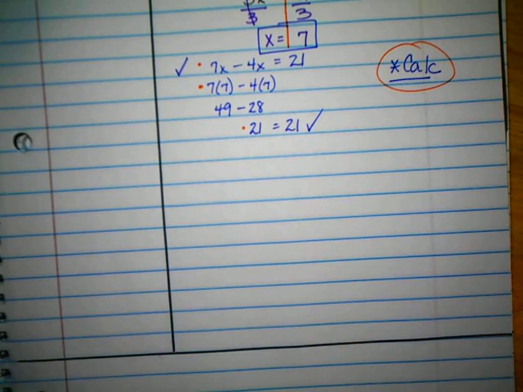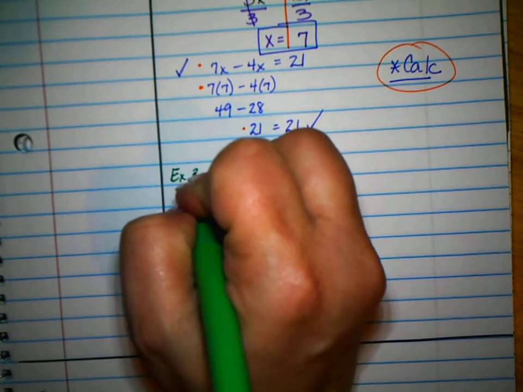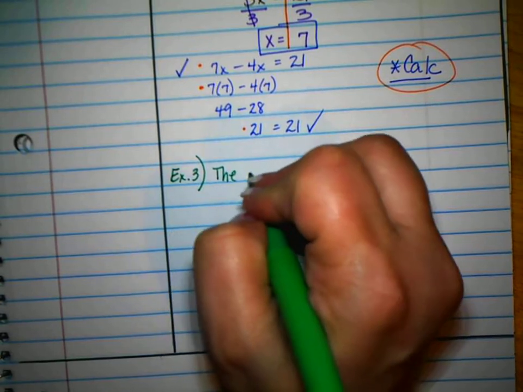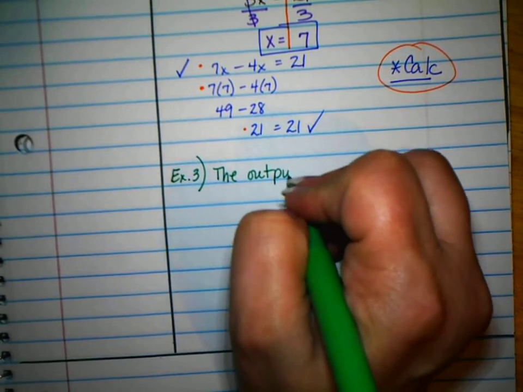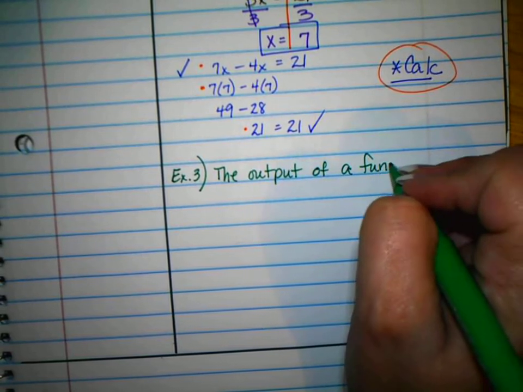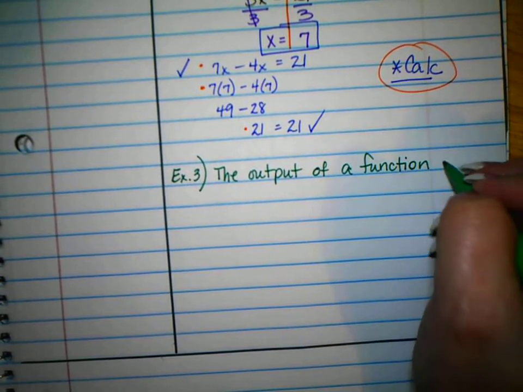Example 3. This one is going to be from a stated problem. Remember, you will see more stated than actual problems set up for you.